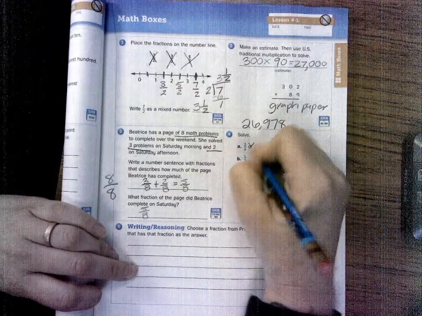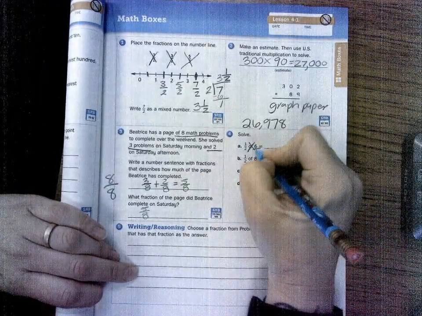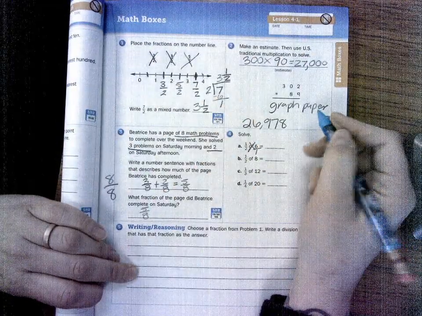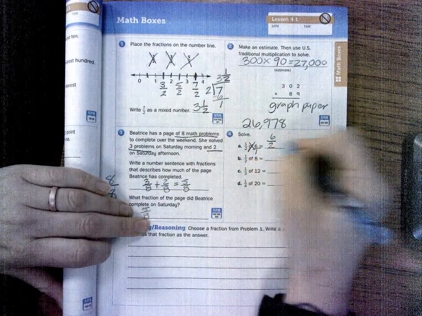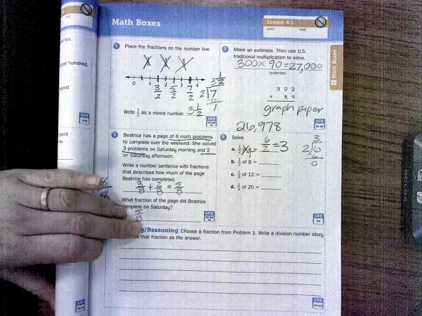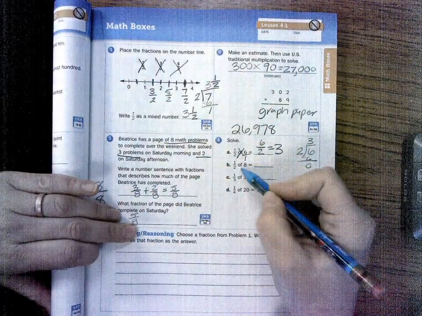We did talk about how it could be division as well, but half times 6 over 1, because every whole number has a 1 over it, would be 6 over 2, but that's an improper fraction. So I would have to take 6 and divide by 2 and get 3 with no remainder. So that would be 3. So we did talk about dividing that. I would think about dividing that. Let's see if that would work here instead.